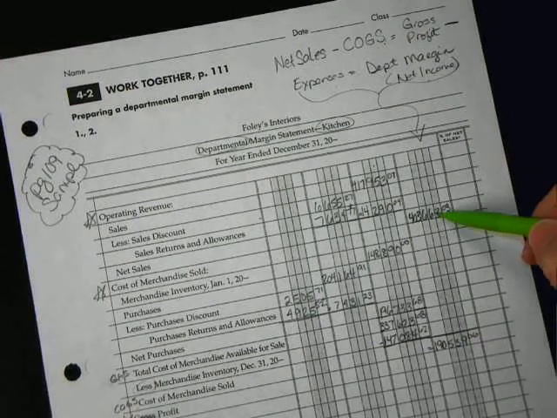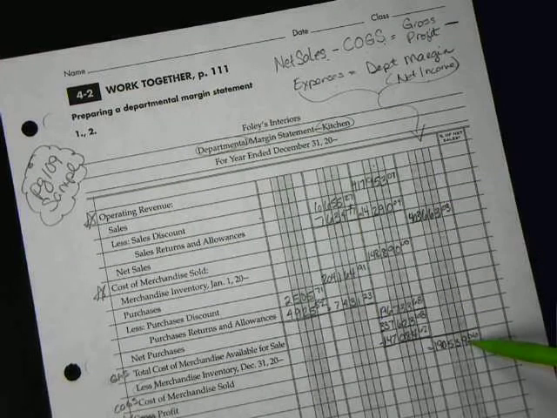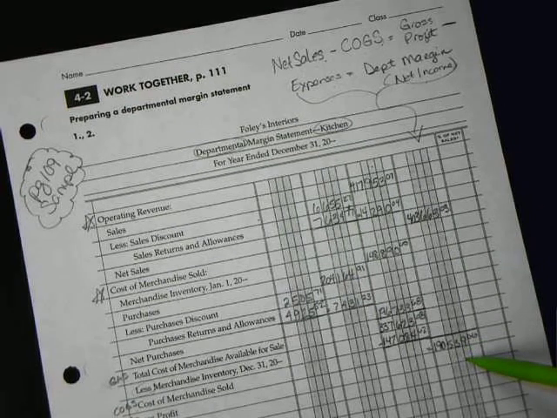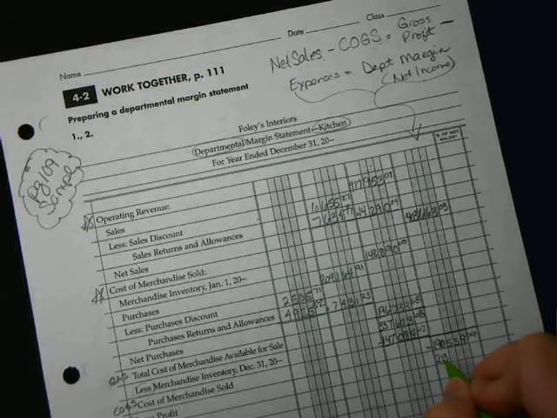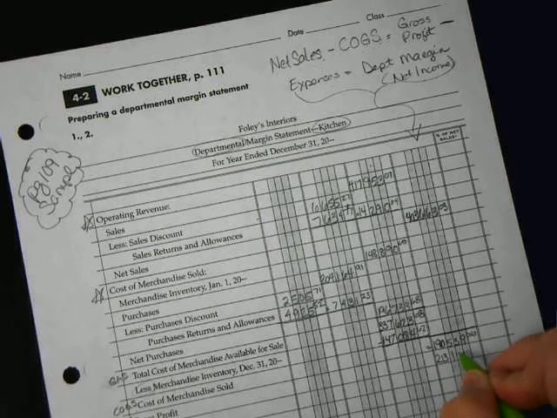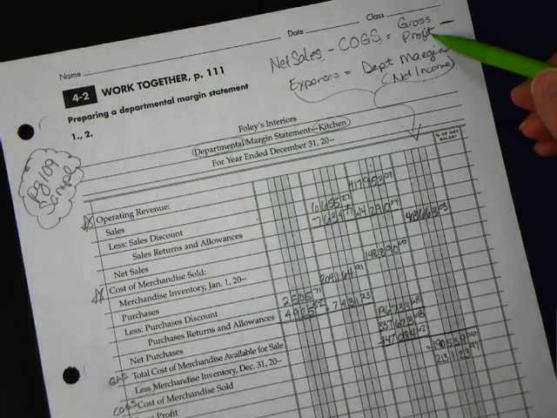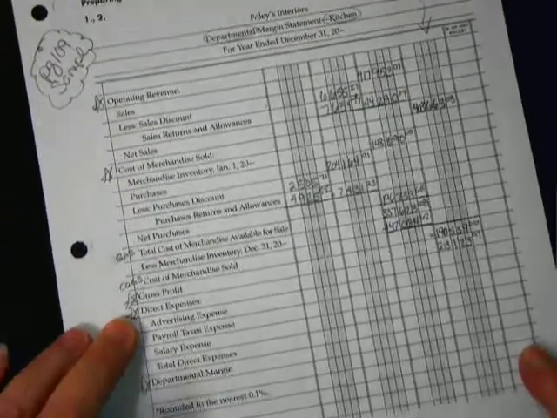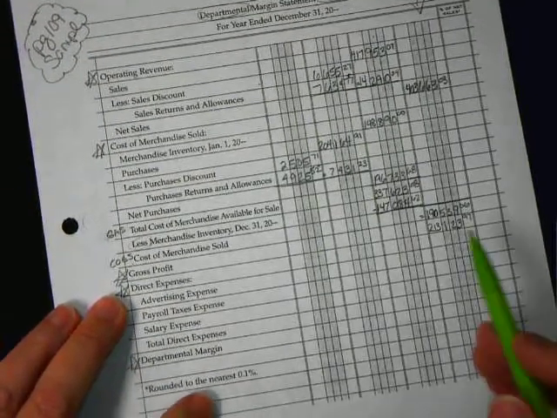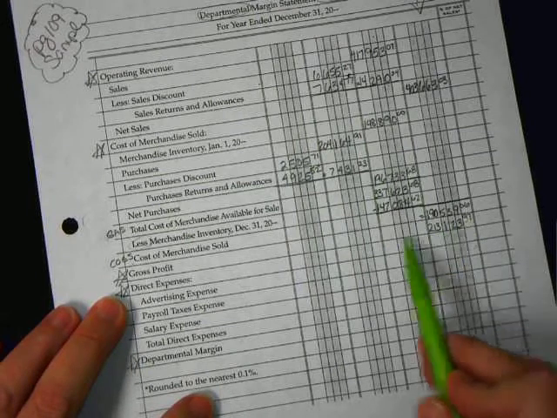So our net sales, cost of goods sold. Now subtracting those two will give us our gross profit, and that will be 213,123.97. And there's your gross profit. I hope you saw that. 213,123.97 is the gross profit.